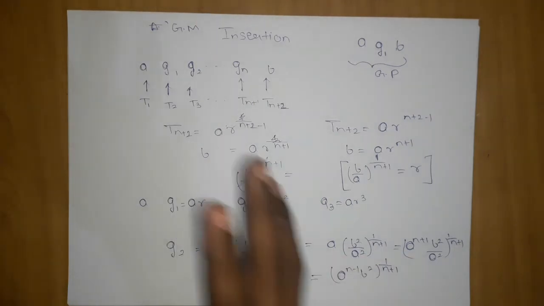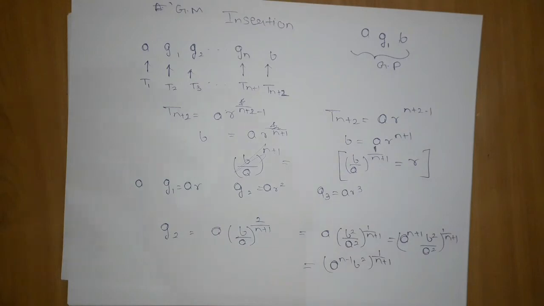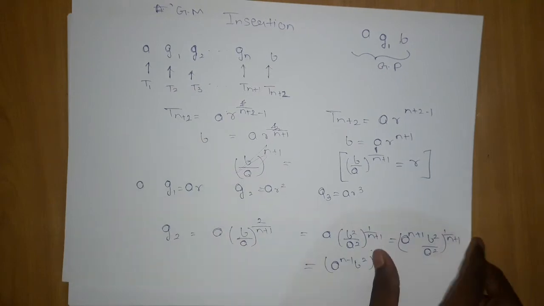If I want to find g4, g5, like that, how will we find that? We generated a general formula by solving this. If I want to find g2, I multiplied a into r to the power 2 by n plus 1. I took a inside, which gives me b square upon a square into a to the power n plus 1. Further on, what we got is a to the power n minus 1 times b square, the whole to the power 1 upon n plus 1.